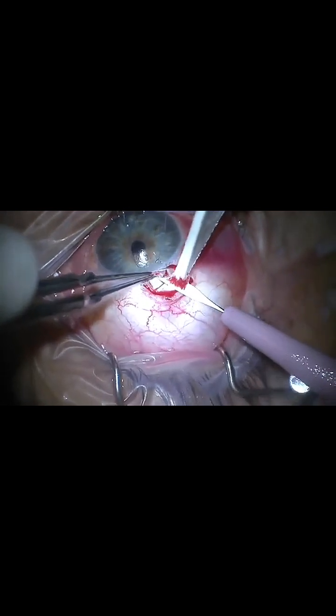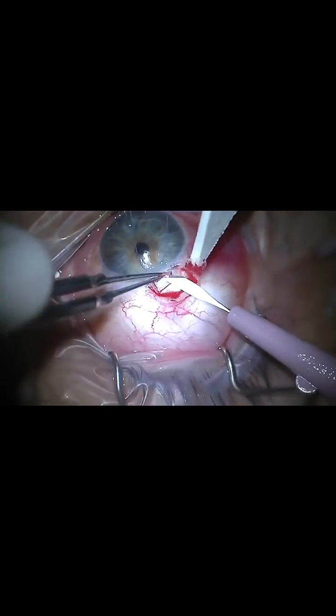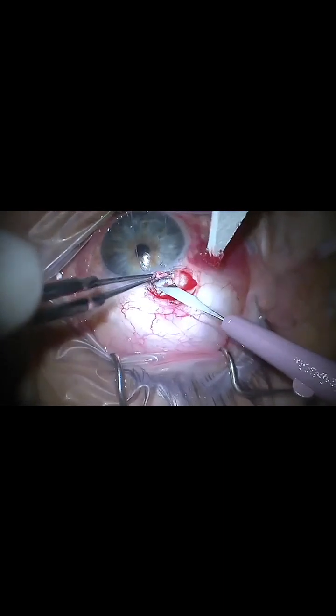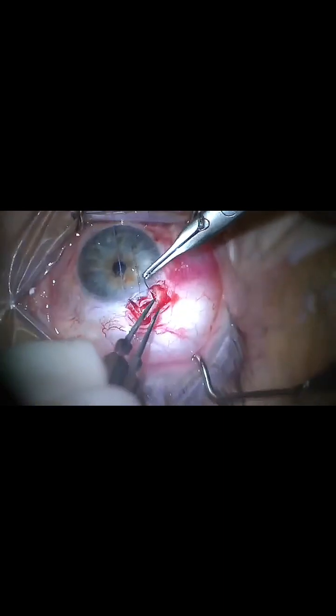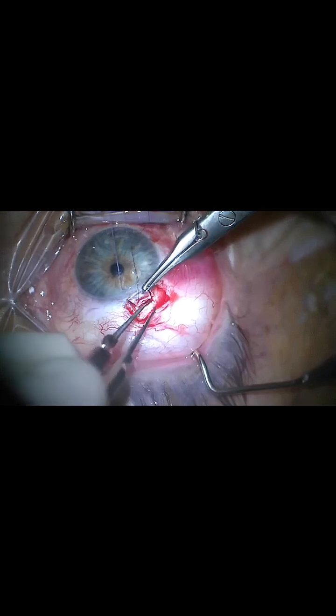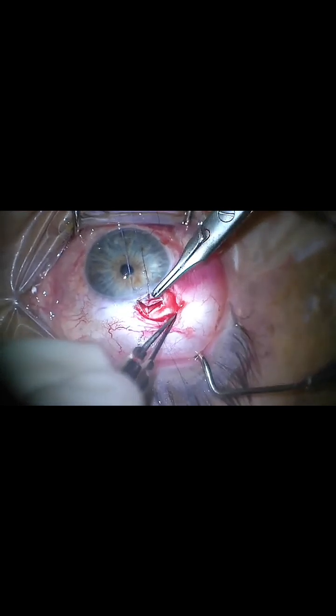The flap is carried anteriorly. Ten-0 nylon sutures are pre-placed at the corners of the flap.